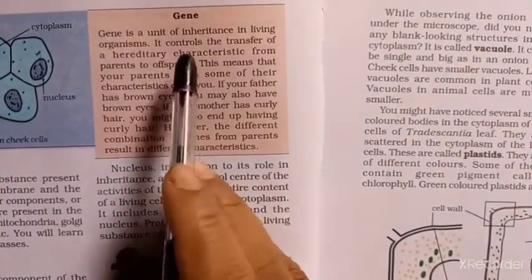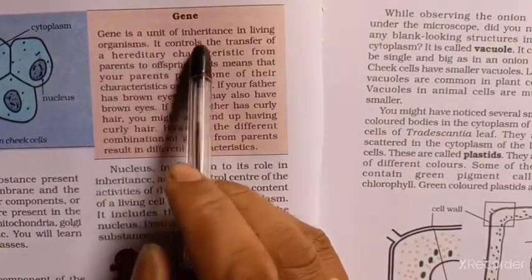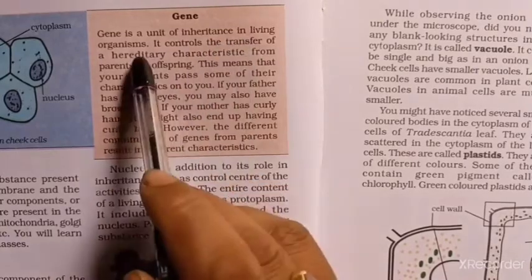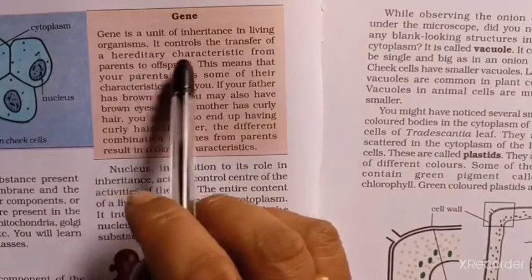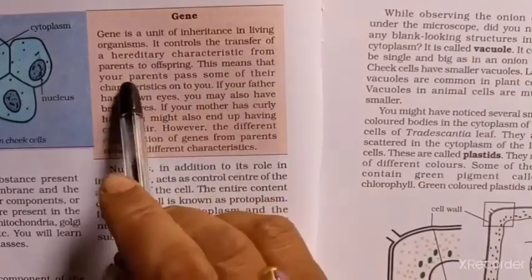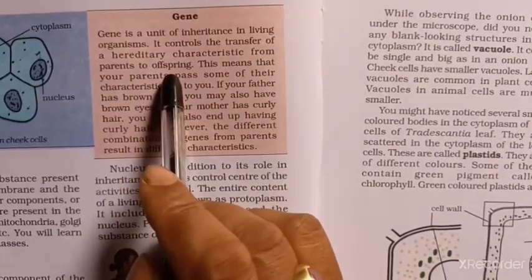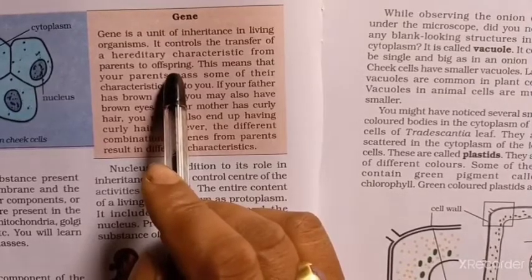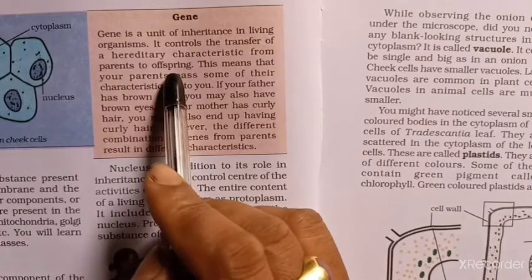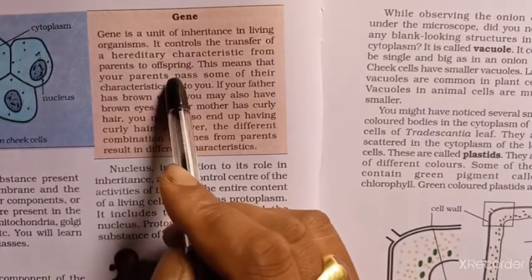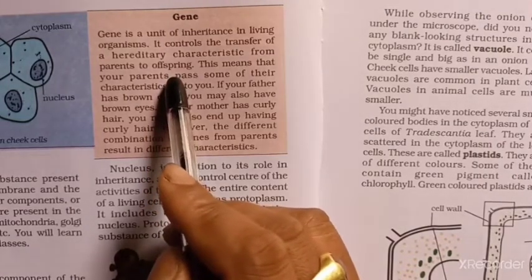Gene is a unit of inheritance in living organisms. It controls the transfer of hereditary characteristics from parents to offspring.